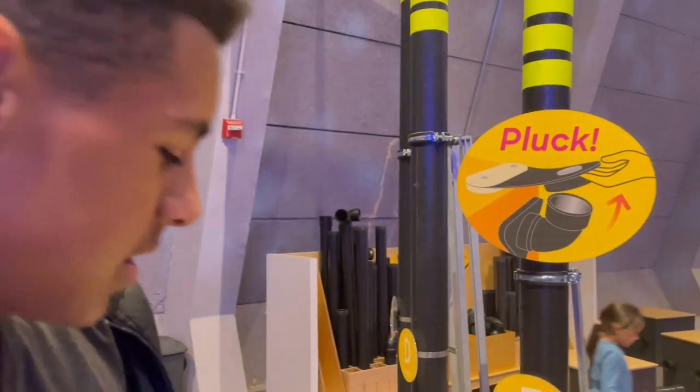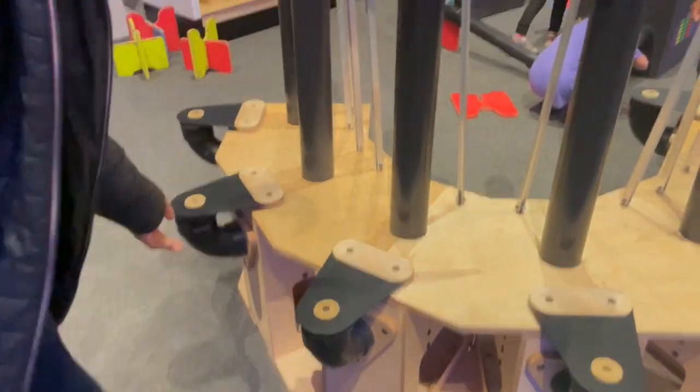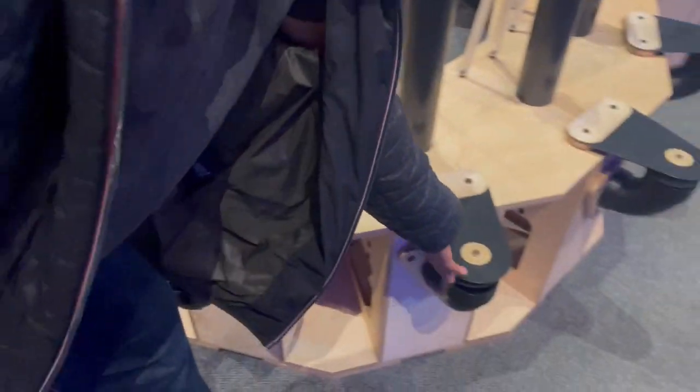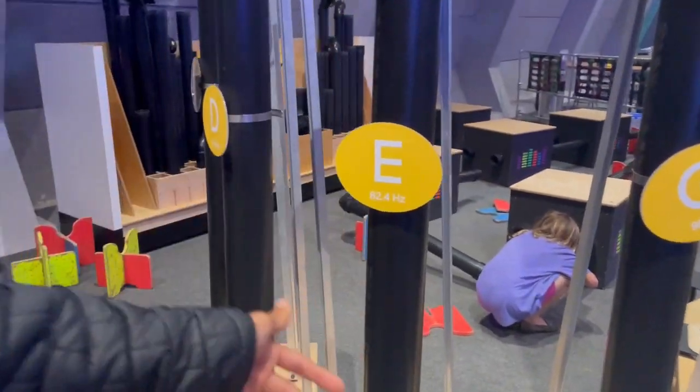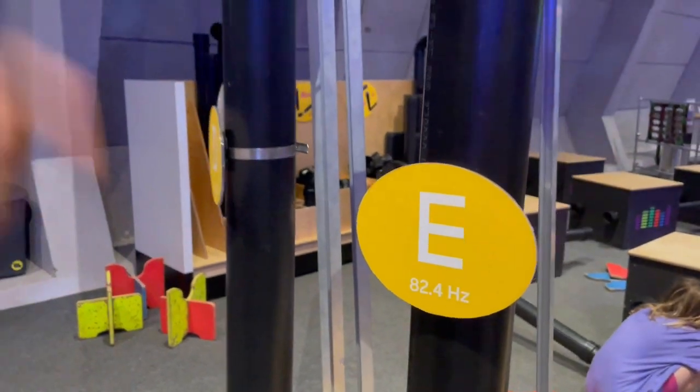Okay, so you see your frequency for different length tubes, and you see they make different sounds because the length of the tube is different, and it has a different fundamental frequency.